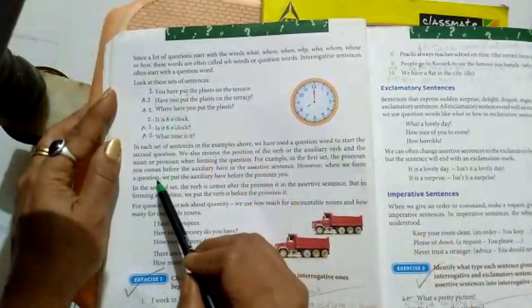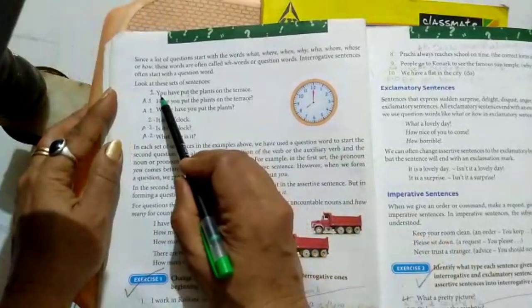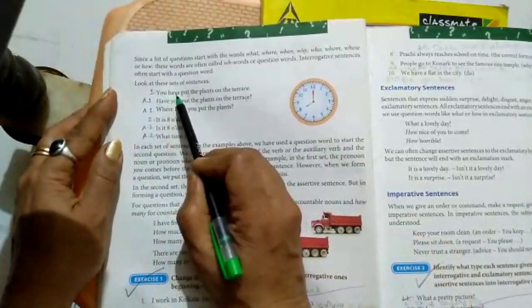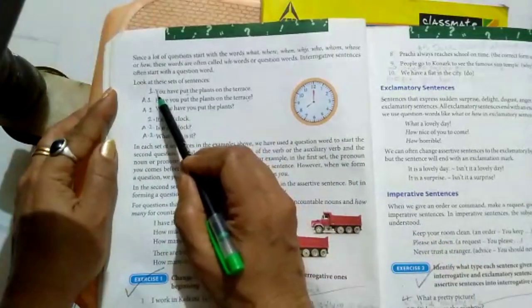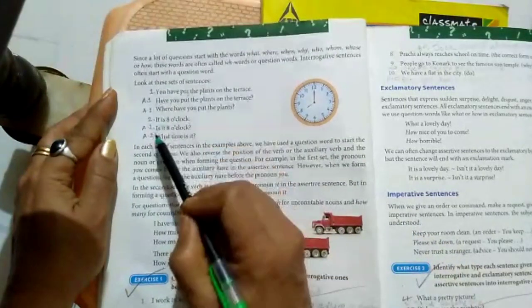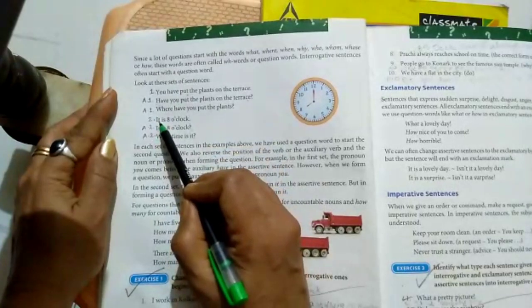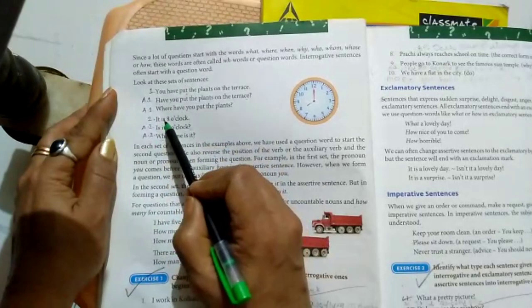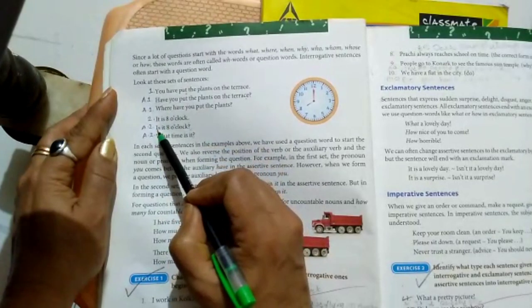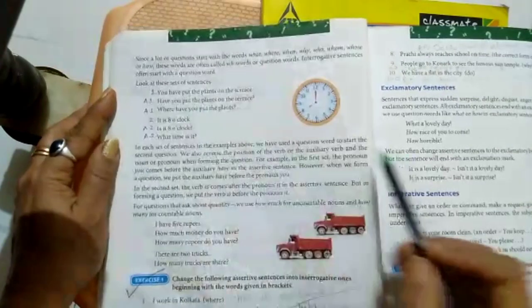You can see over here, you is in the first position and it comes in the second. But in the question, have comes in the first position and you goes into the second position. Here also same thing. In the sentence it is over here, it will turn into the second position, whereas is, which is in the second position, will turn into the first position.